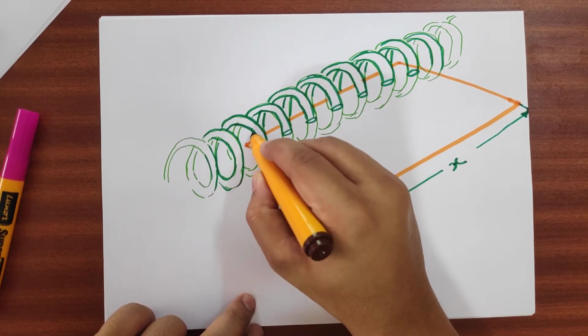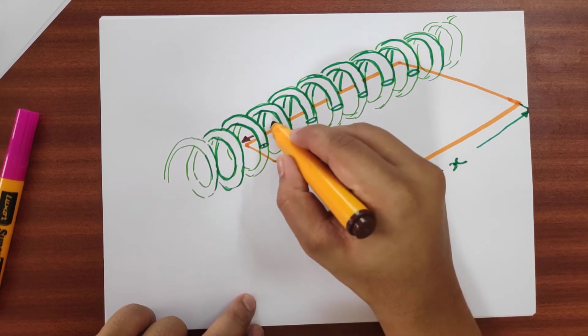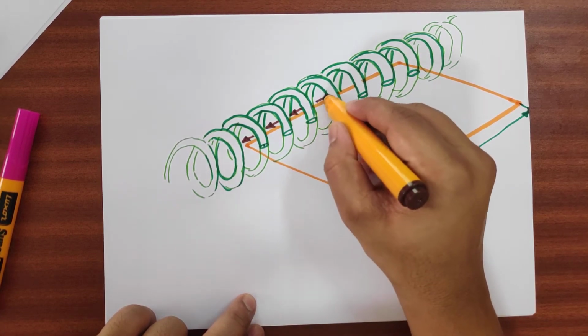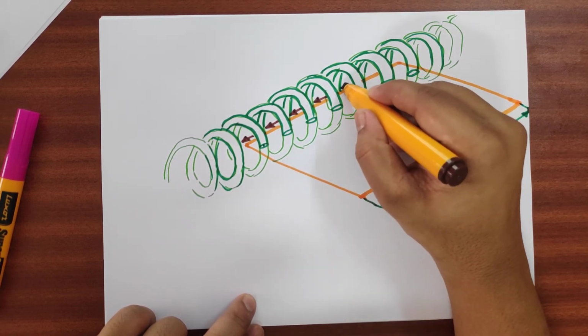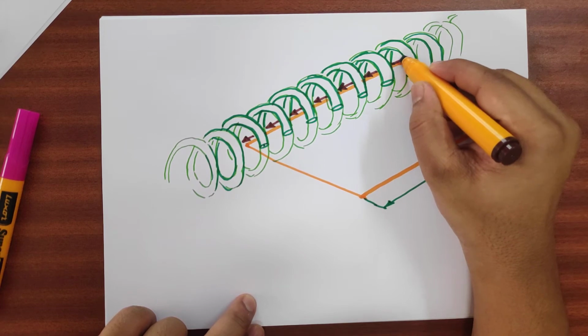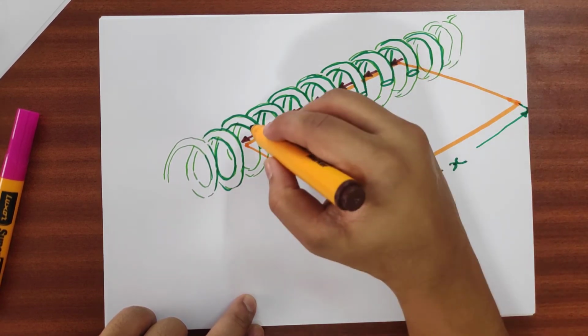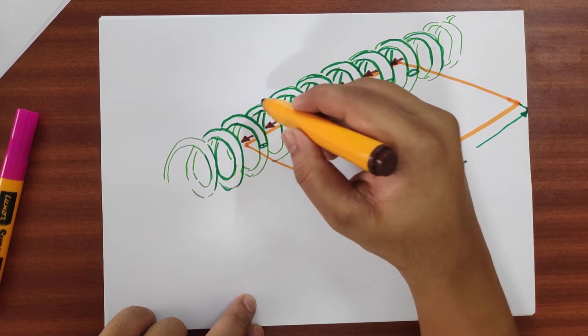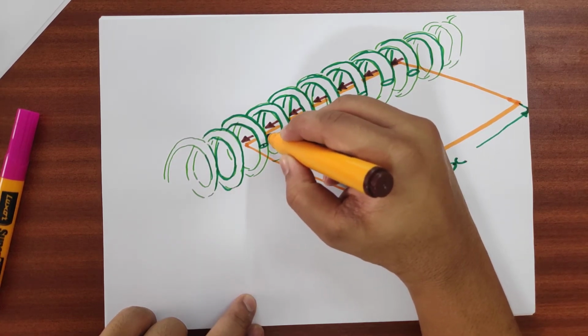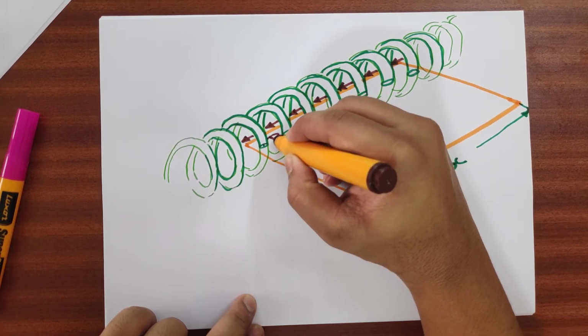This is the magnetic field B. It's on the axis only, it's not outside, right?